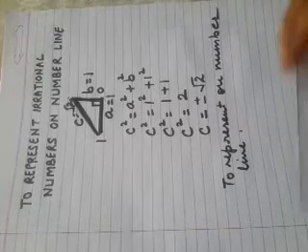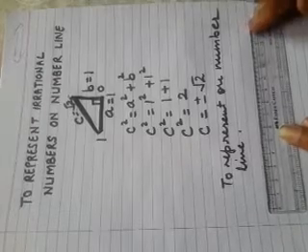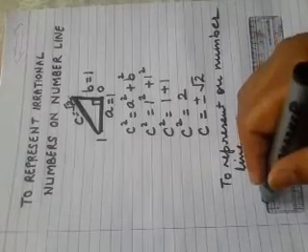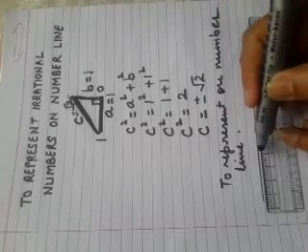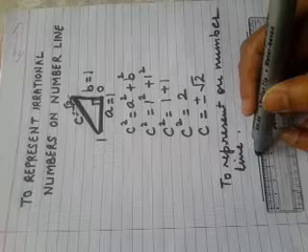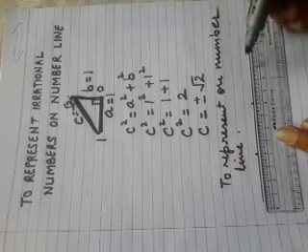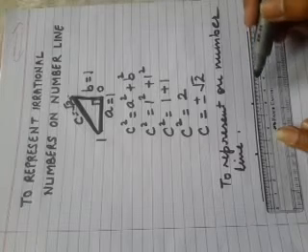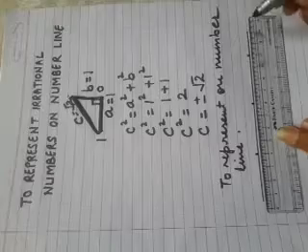Let me draw a number line. You can see this is a number line. On which I will be taking, say, 0 here, 1, 2, and so on.